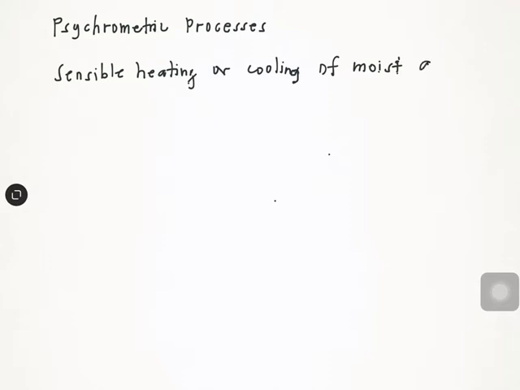If heat is added to moist air with no addition of moisture, then we speak of the process as one of sensible heating.